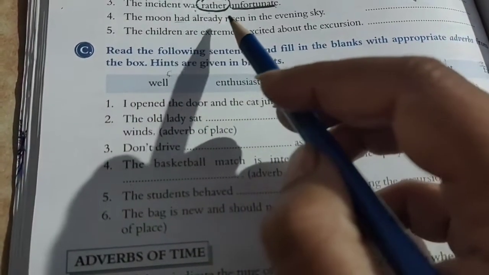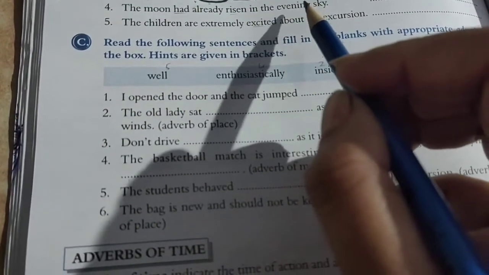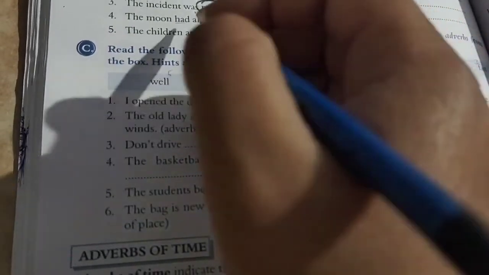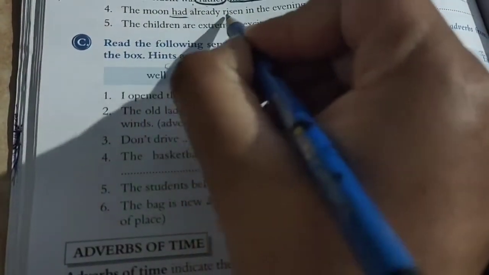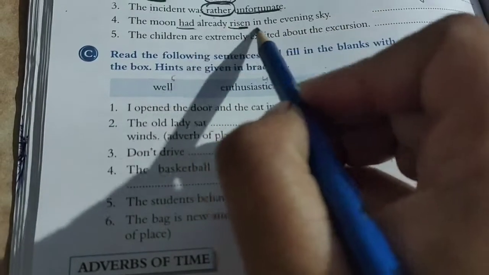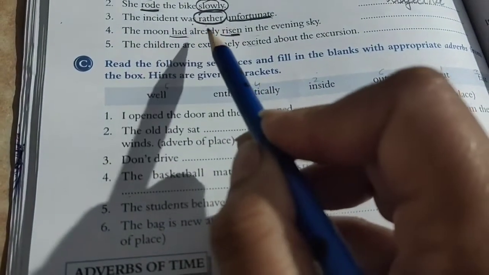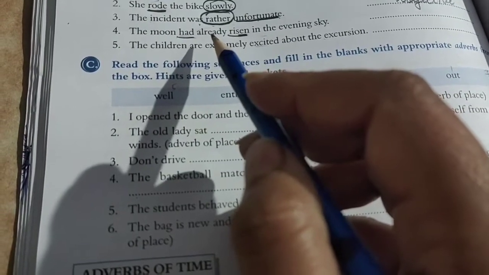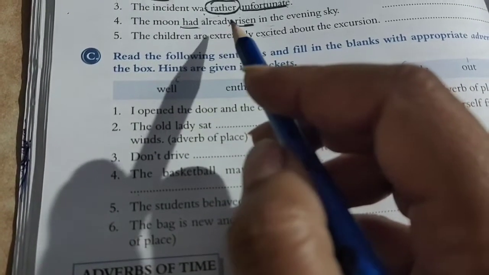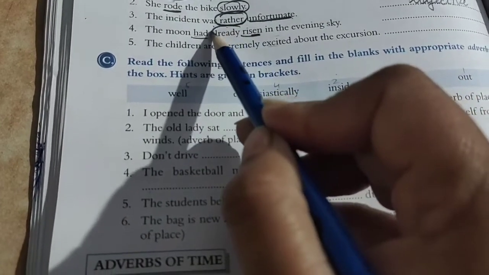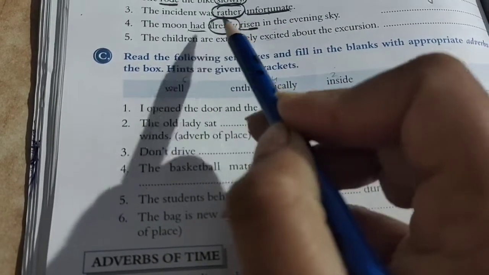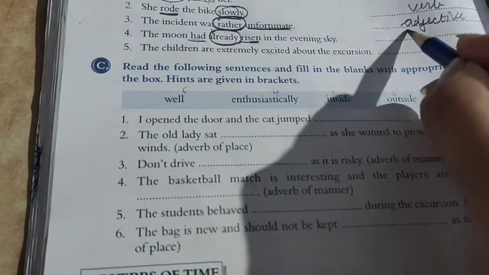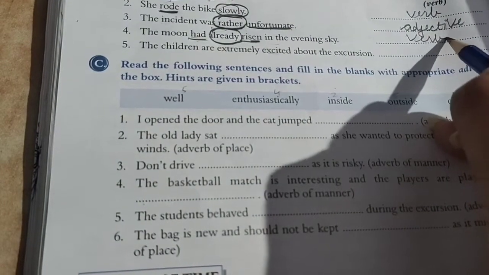The moon had already risen in the evening sky. So see, the verbs had or risen. Clear? Had and risen are the verbs. Already is telling us the adverb. So this already is what? Adverb, and had risen is verb. So we have to write down here verb.